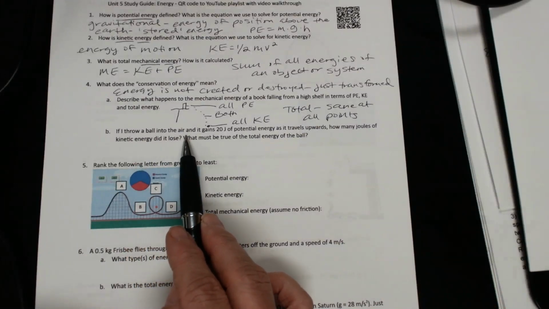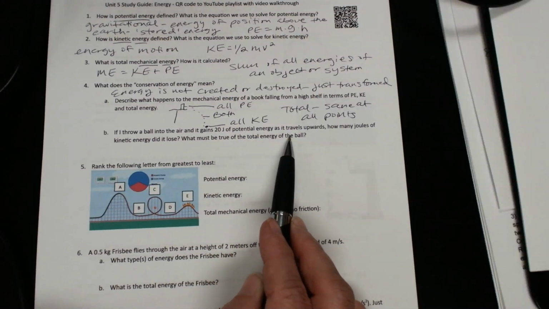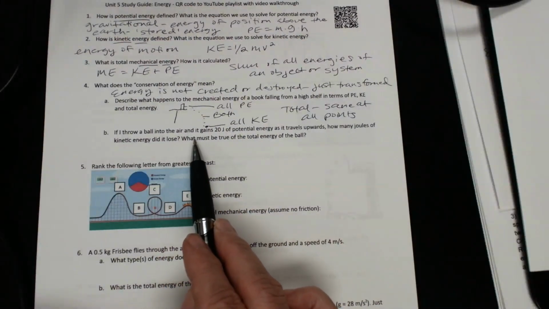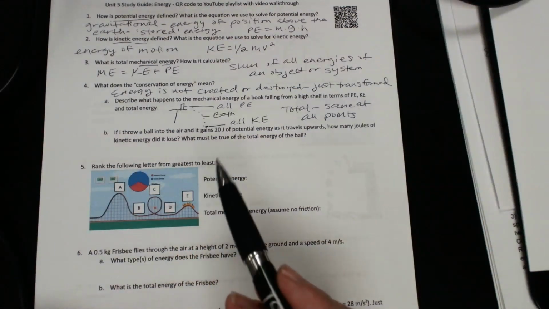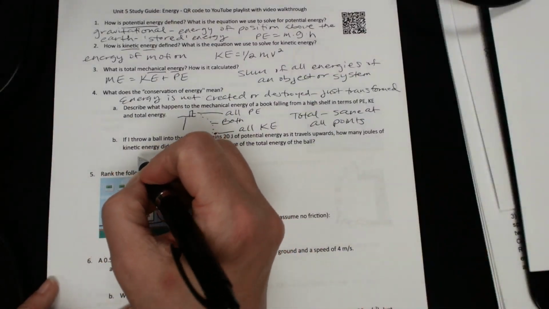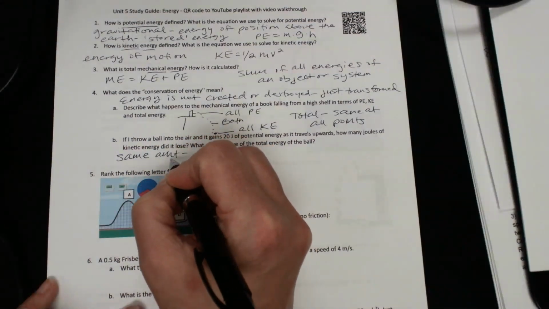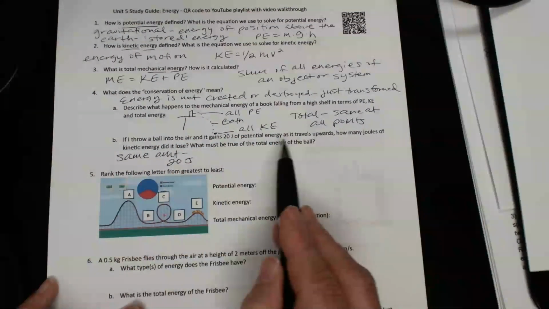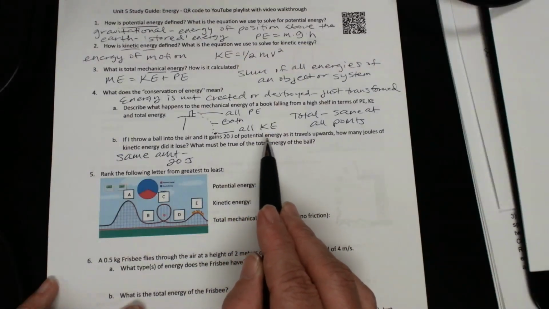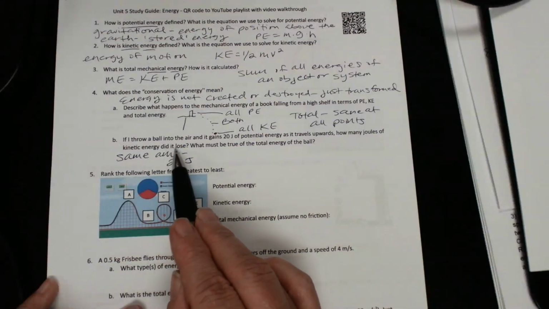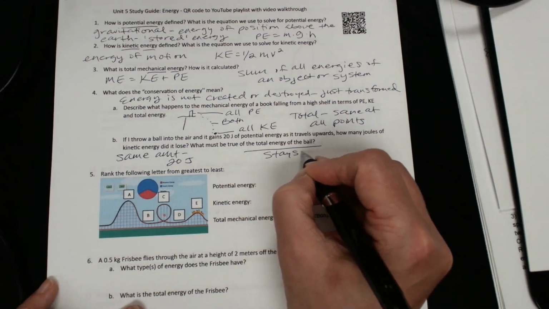If I throw a ball into the air and it gains 20 joules of potential energy as it travels upwards, how many joules of kinetic energy did it lose? So the energy is going to shift as the object's moving. So it's going to lose the same amount of kinetic energy as it gained in potential. So if it gained 20 because it's gaining height, it's actually slowing down as it travels upwards. So it's going to be losing kinetic energy. What must be true of the total energy of the ball? It stays the same.